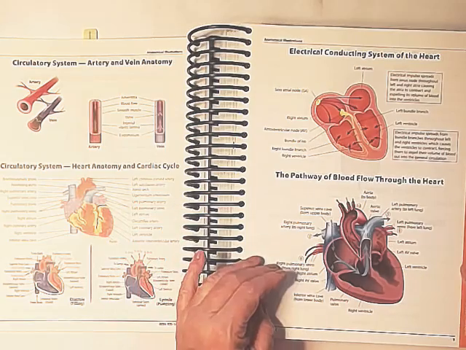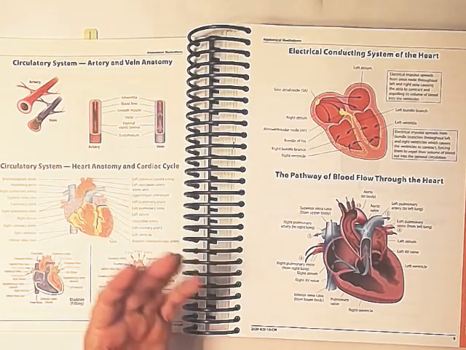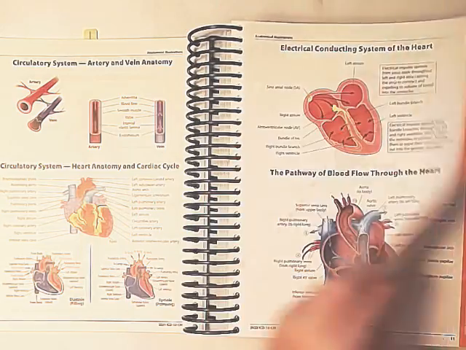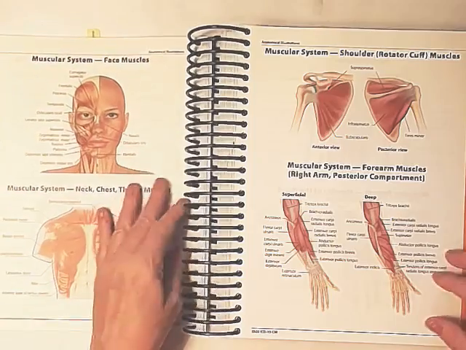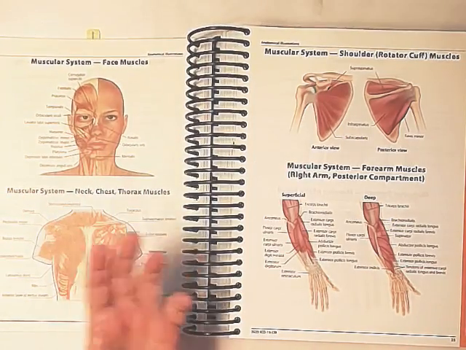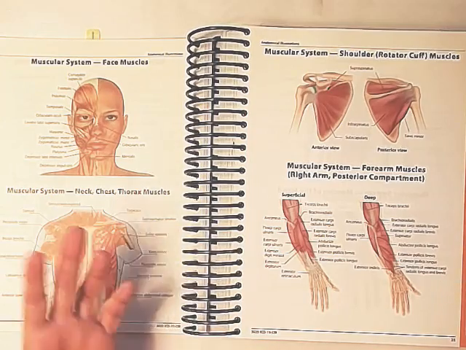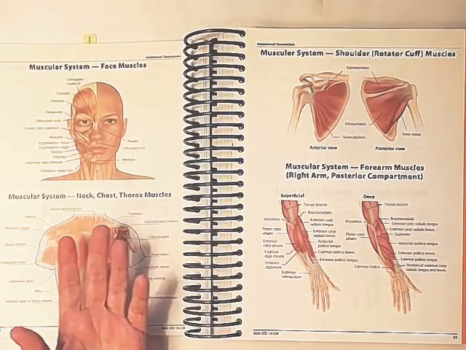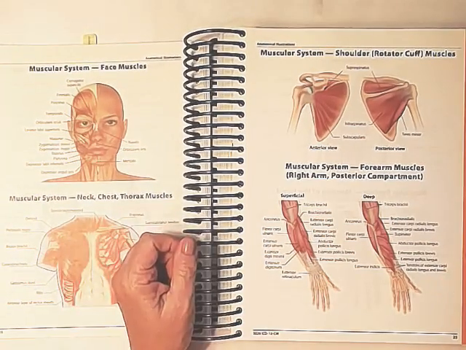I end up putting notes in here, or there's a scenario where I have to specifically look at the heart or a shoulder or a face, and it helps trigger me if you're vacillating between two choices.